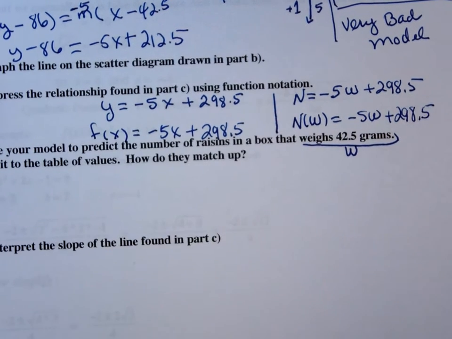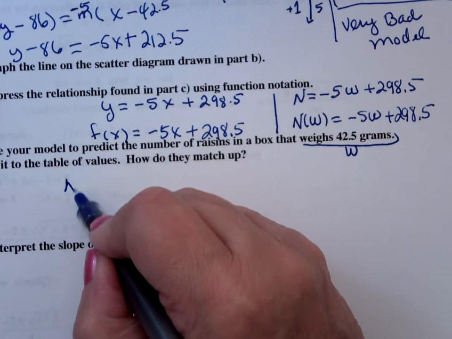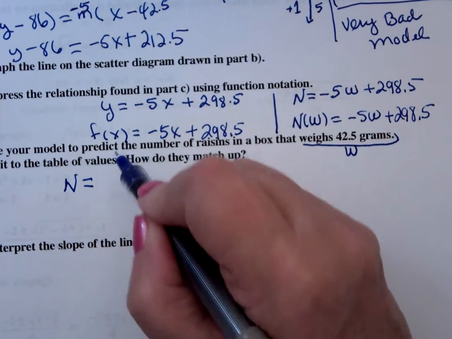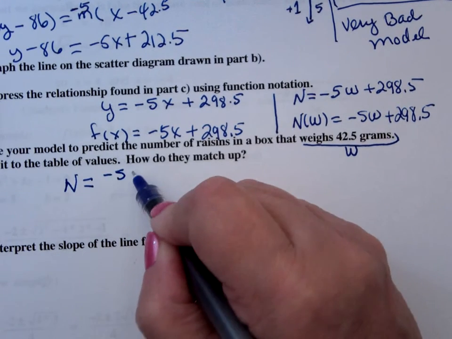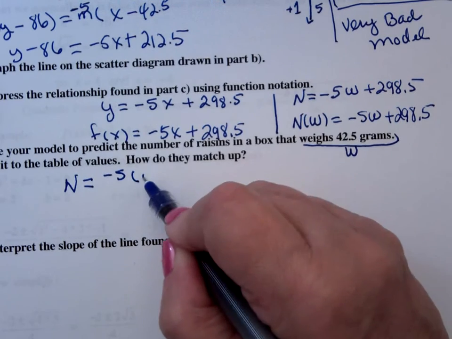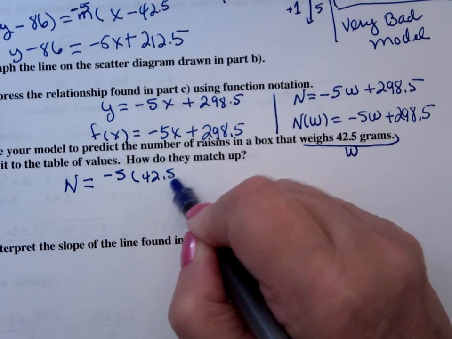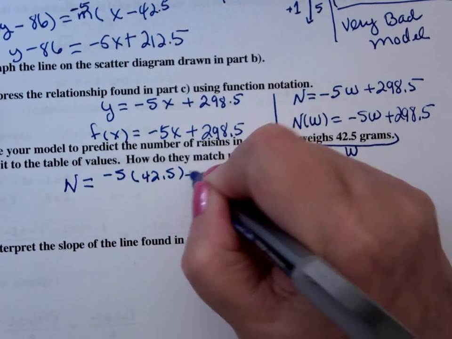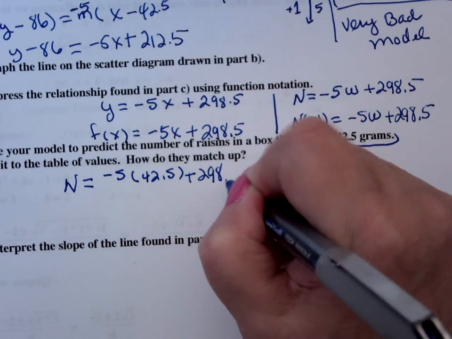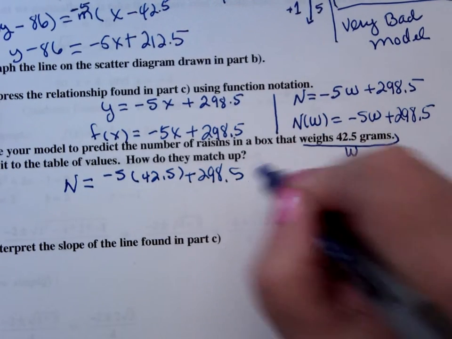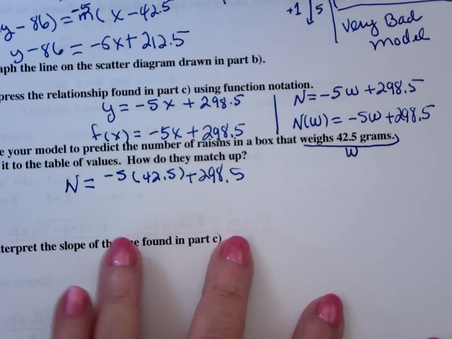So this would say that N is -5 times W, which is 42.5, plus 298.5. This is an exercise in futility because we do know that we have a crappy model.